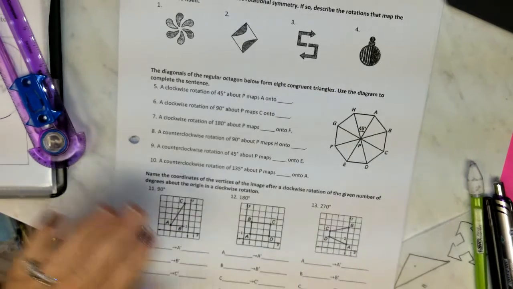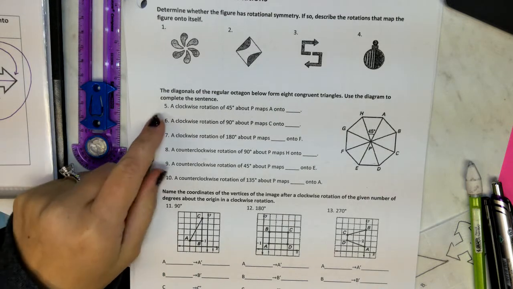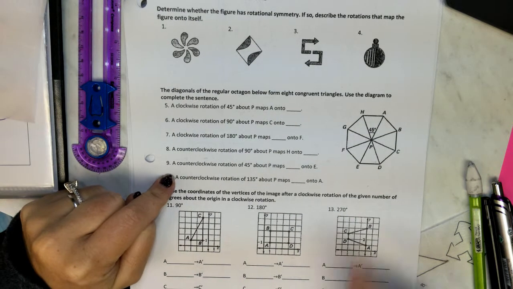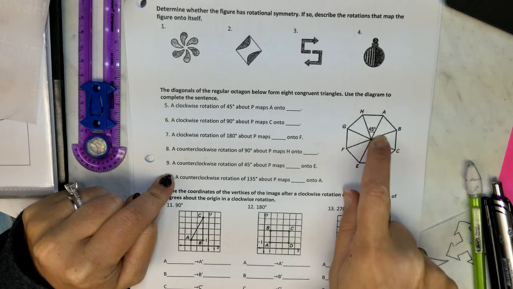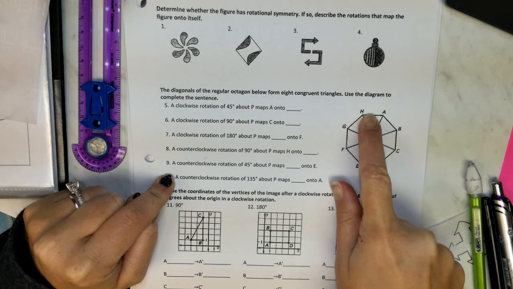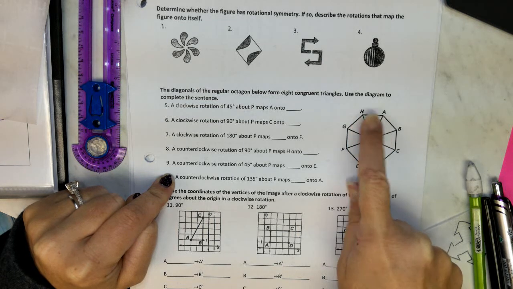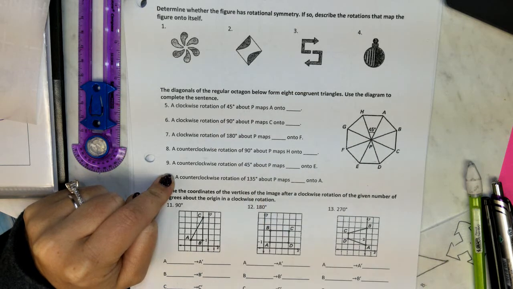So 1 through 4, does it have rotational symmetry? 5 through 10, if one of these angles is 45, all of these angles are 45. Okay, so if it's rotating 45, it's rotating one of those. If it's rotating 90, it would be two of those. So you guys can kind of figure those out based on that.